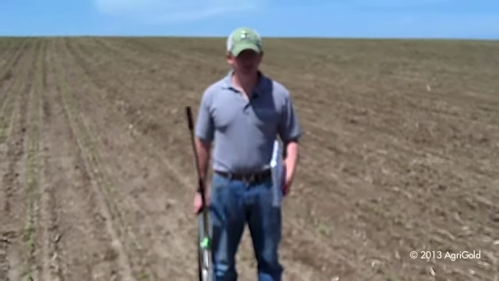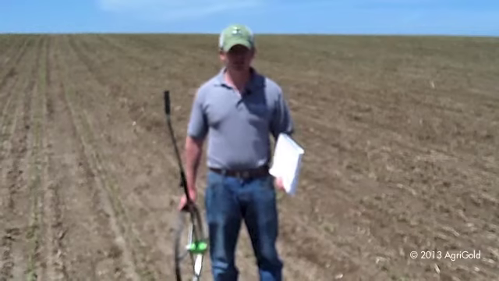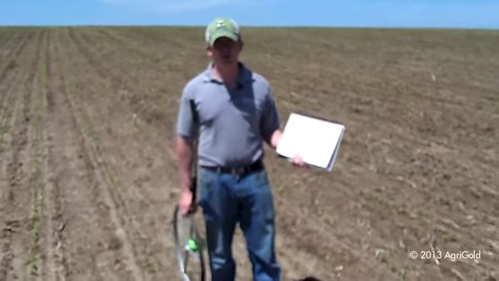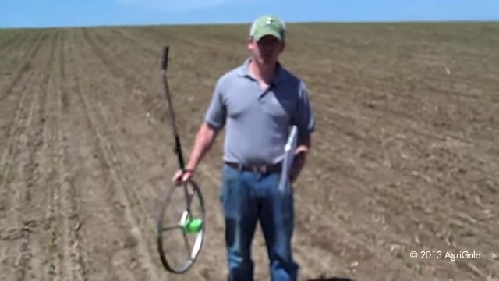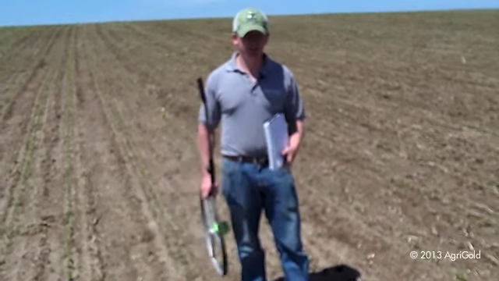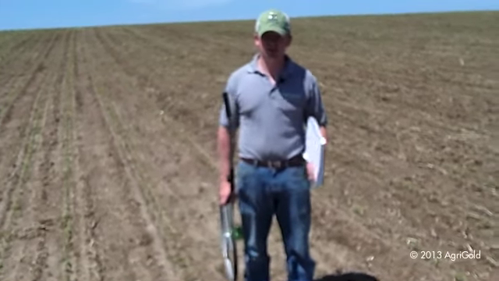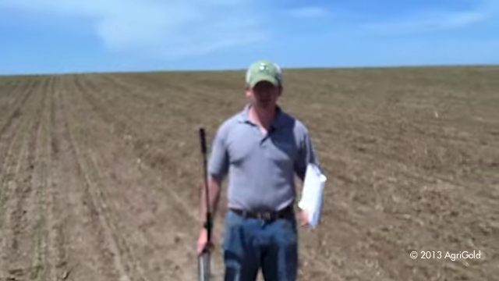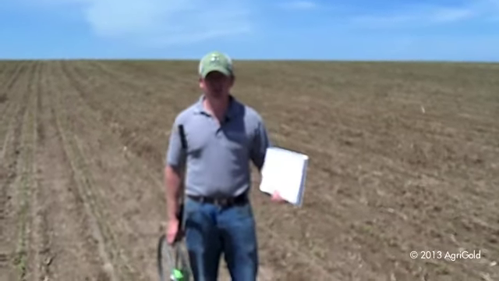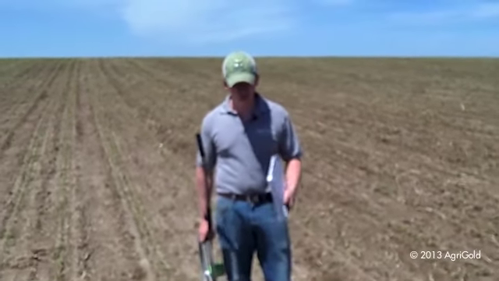Today we're out in a cornfield in south central Wisconsin where we've got a couple different rotations. Last year part of the field was planted to wheat and part of the field was planted to corn. This year it's all been planted to corn, so we want to take some stand counts and compare the emergence and populations in the corn on wheat versus the corn on corn.